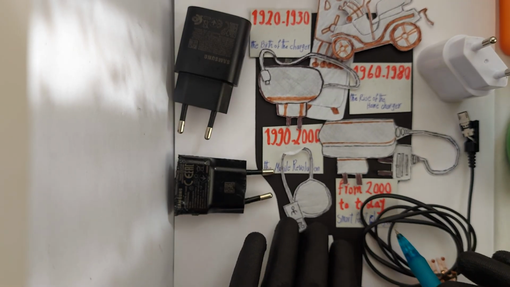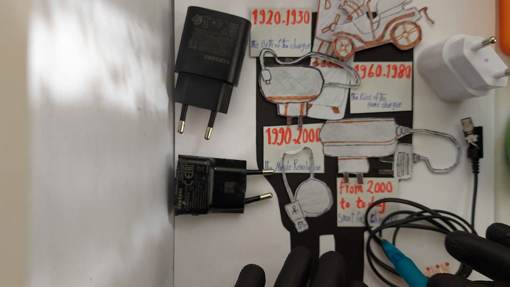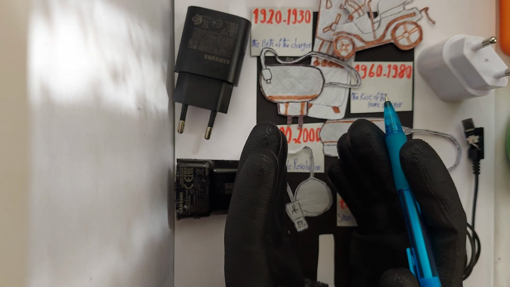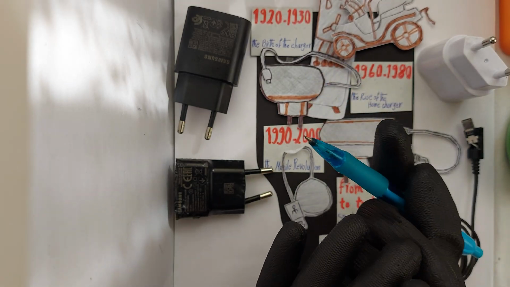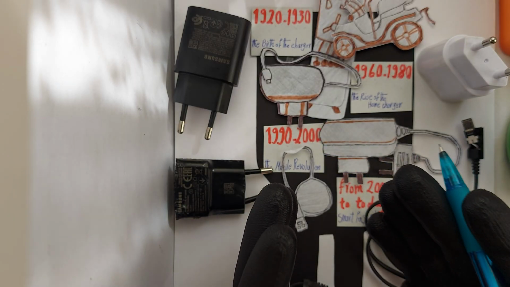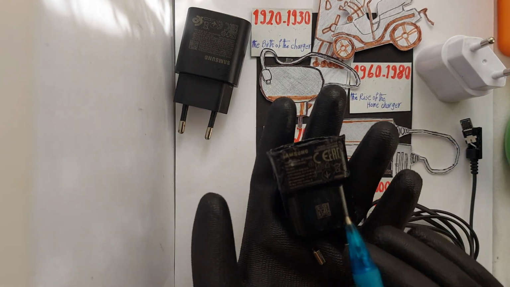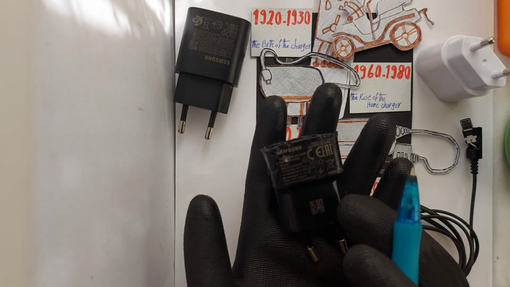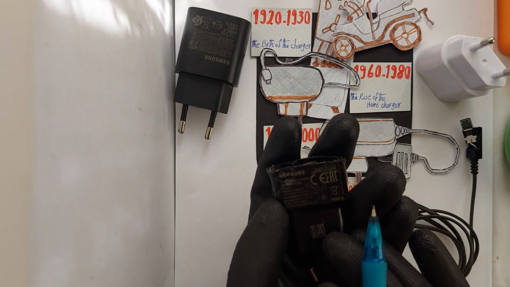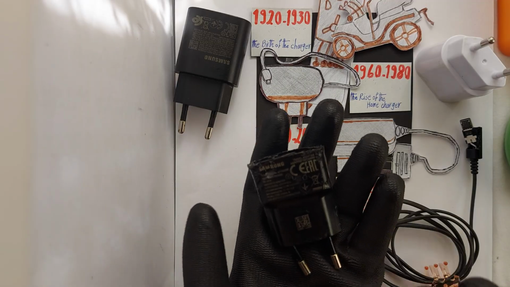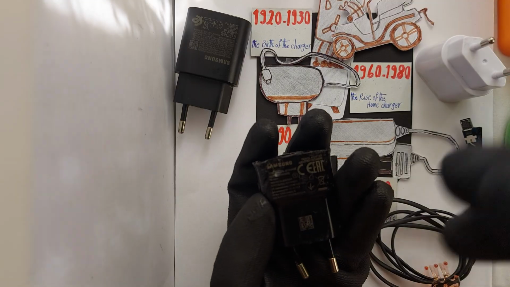And lastly, we have smart and fast chargers, 2007 to today. With the launch of smartphones, chargers got smarter. Fast charging with technologies like Quick Charge, USB-C, GaN chargers that are both small and powerful, and even wireless chargers. What exactly is this charger and what is its purpose? It's a low power travel adapter, a type of switching power supply that converts alternating current, AC, to direct current, DC. Let's take a look at what the specification and the charger's body tell us.